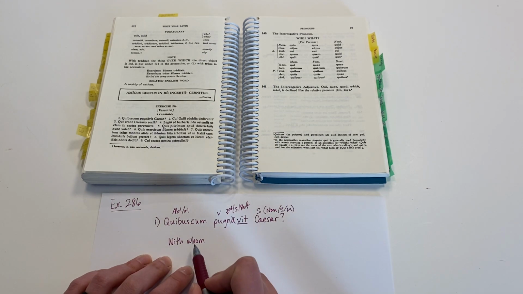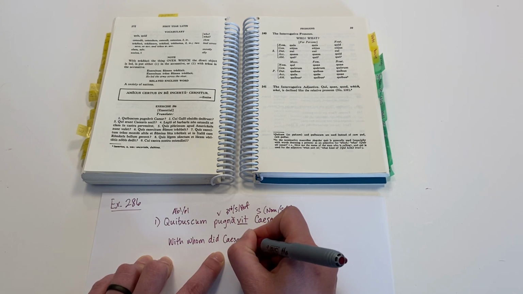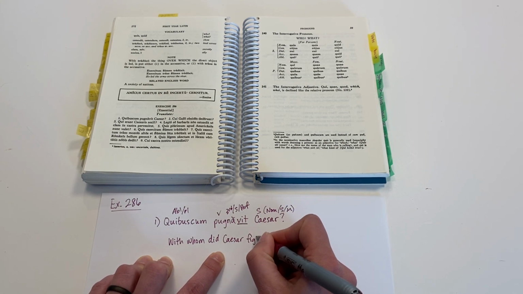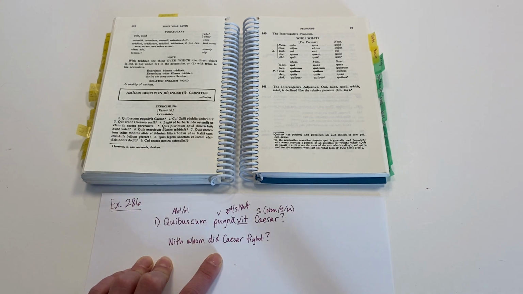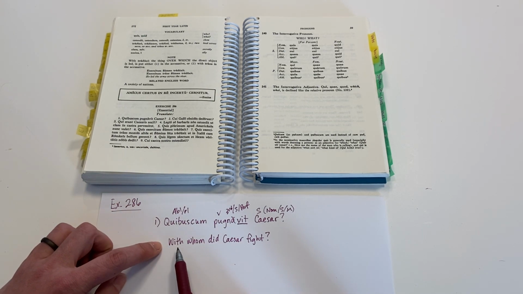So, with whom did Caesar fight? Okay? Caesar is still our subject. In English, we would break that verb up with a helping verb and an action verb, but did fight has the correct tense to it, past completed. So there's your translation for question number 1. With whom did Caesar fight?